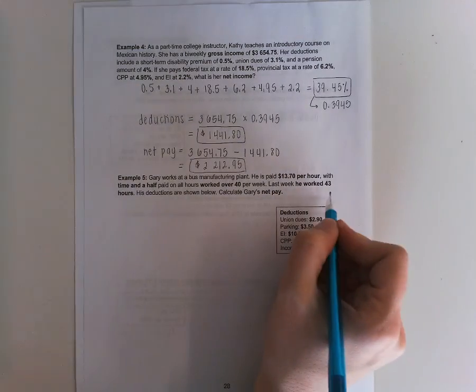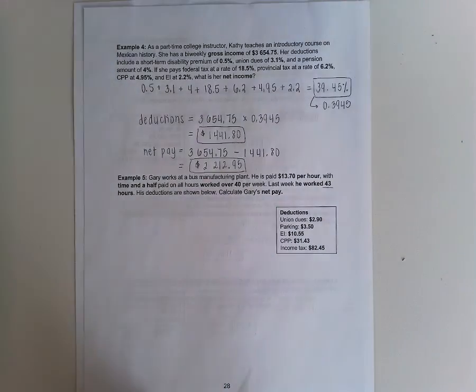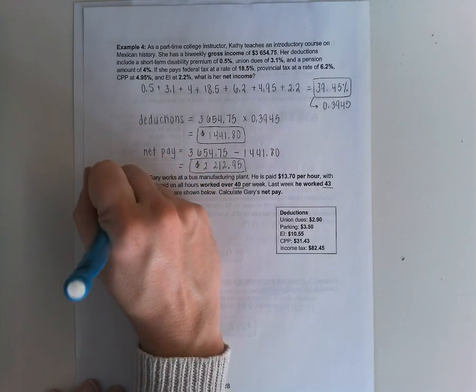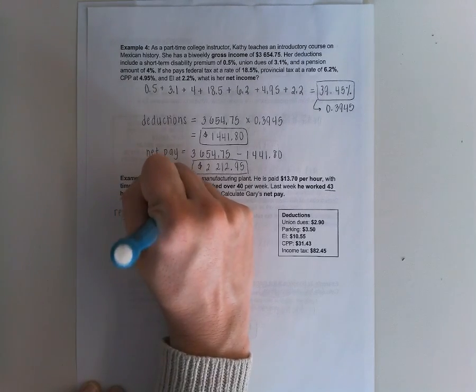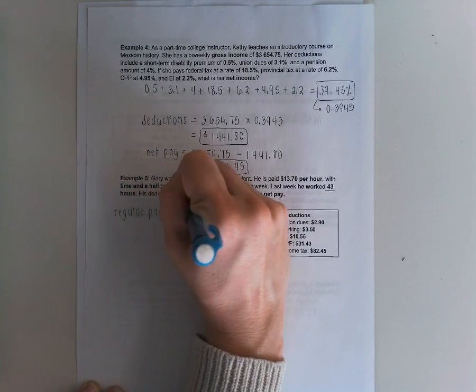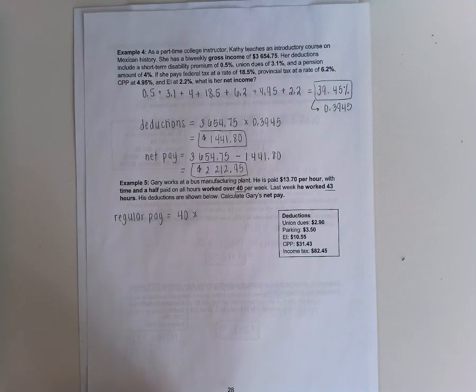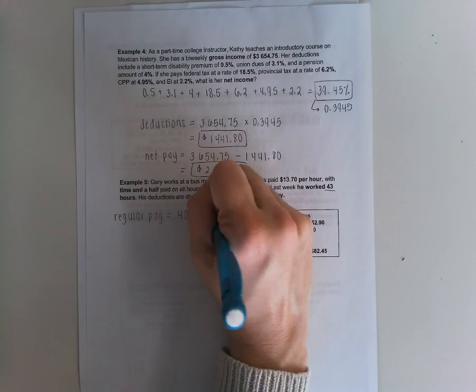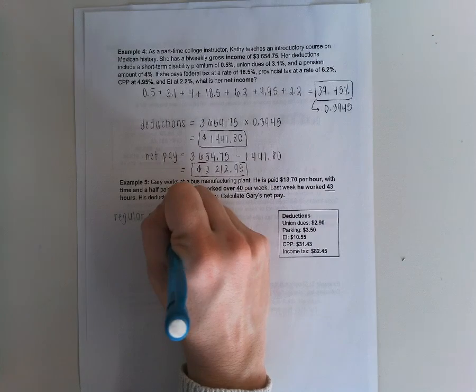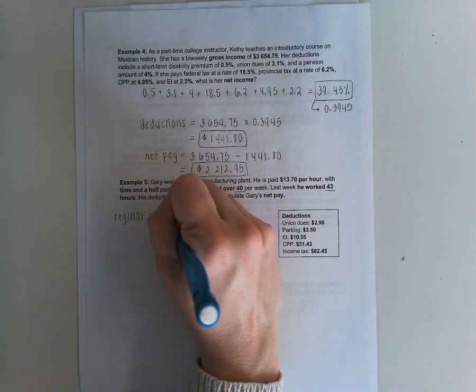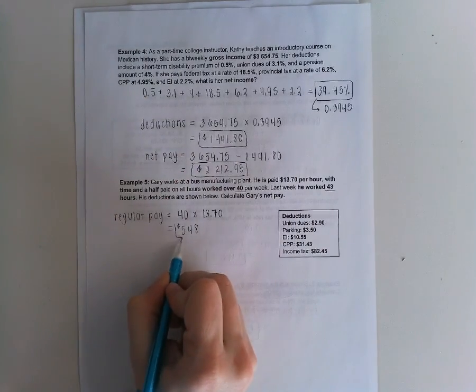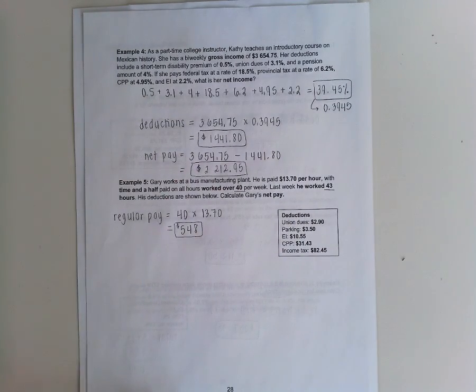So he works 43 hours. 40 hours of those are regular pay, and 3 hours are overtime. So his regular pay is 40 hours times his hourly wage, $13.70. So that's a total pay of $548. This is regular pay.